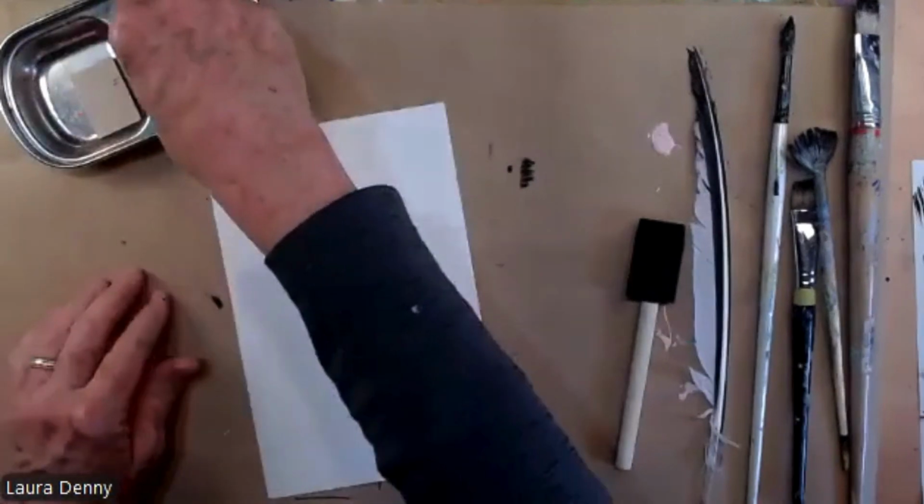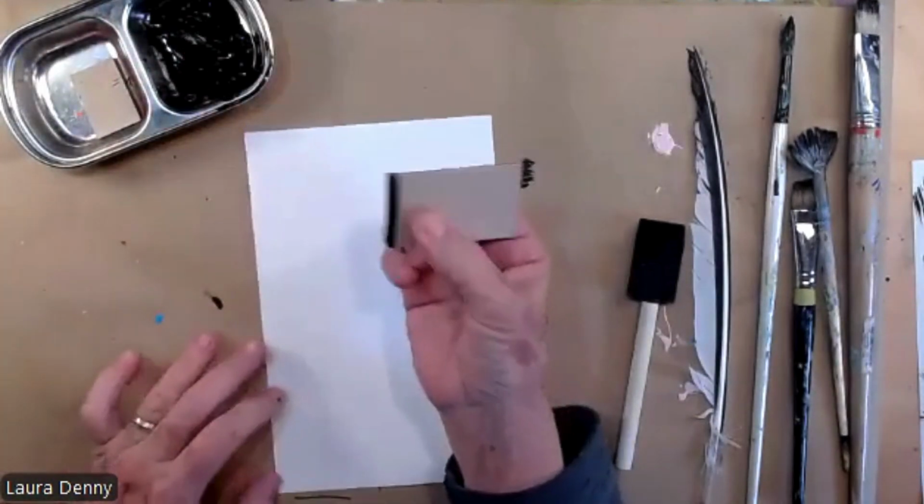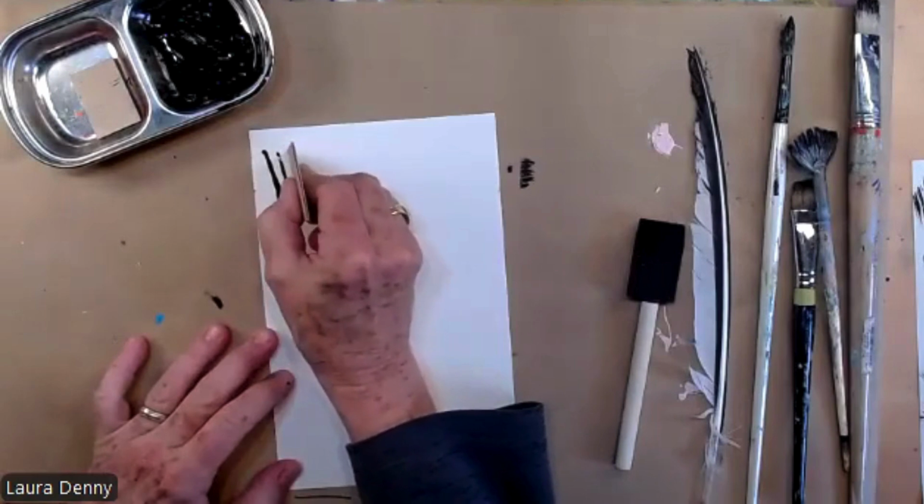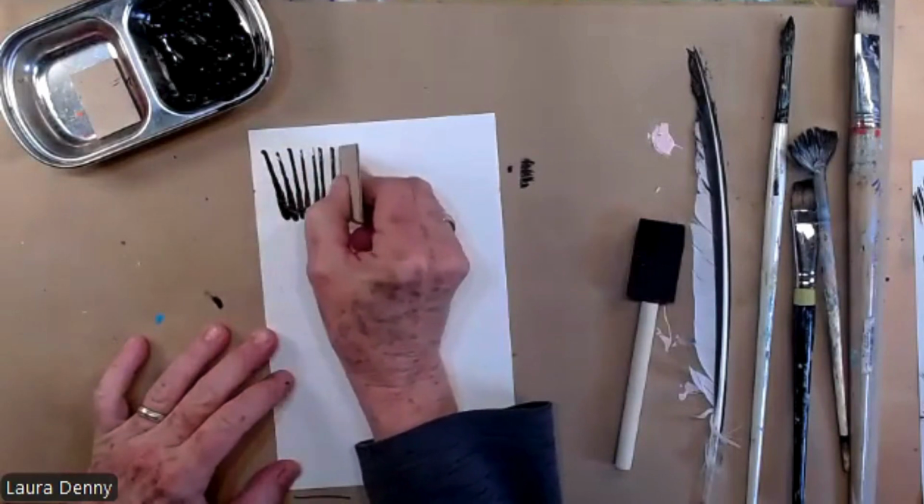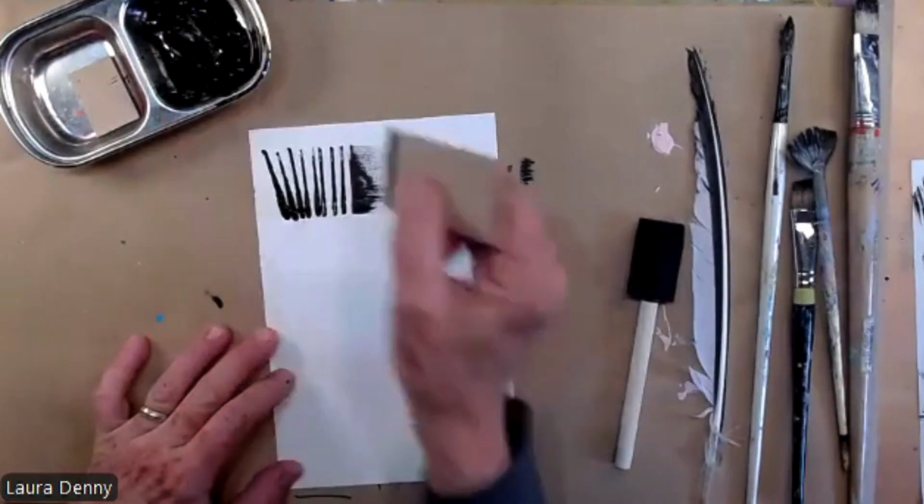Okay, and then cardboard. It's a stamping and painting tool.